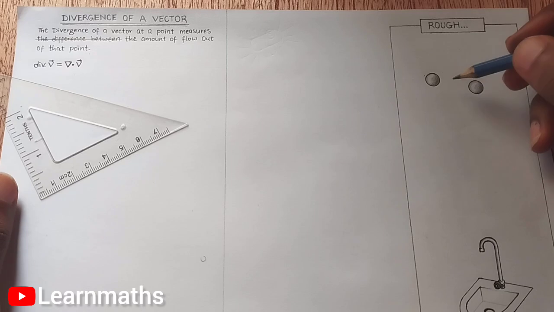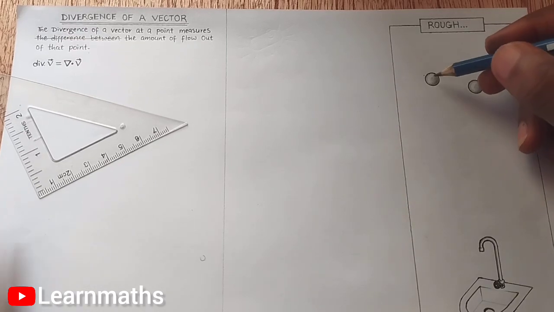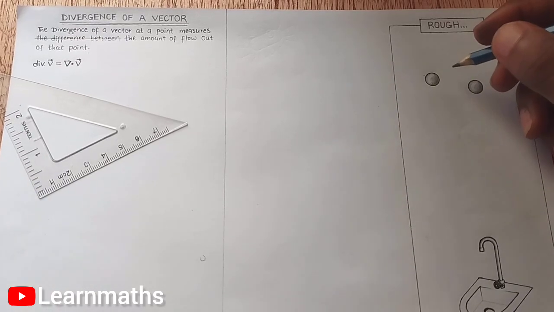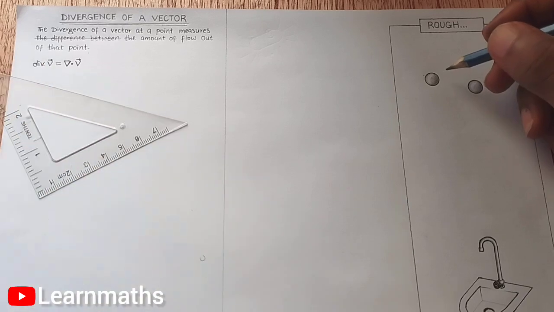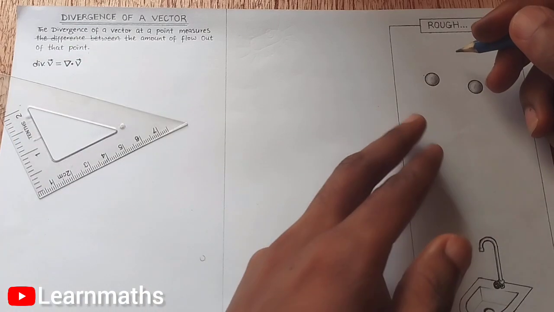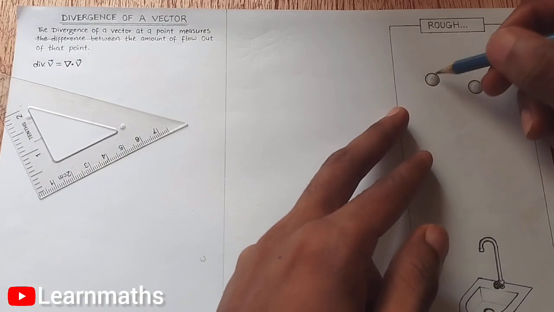I have 2 points. Let's assume this first point here, we can assume this is an electric field or magnetic field, whatever vector field you want to take into consideration. Let's just look at this vector field now, and I have these 2 points.